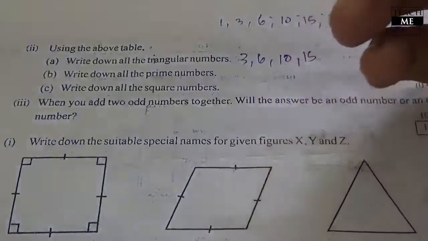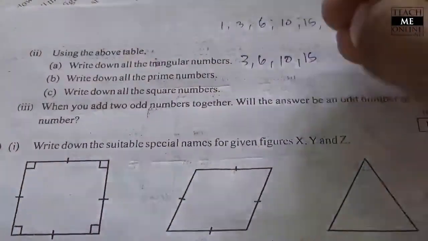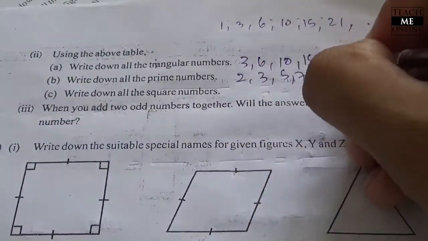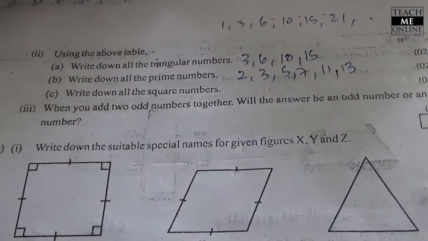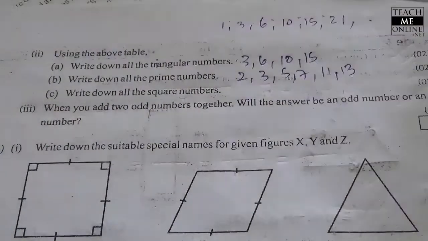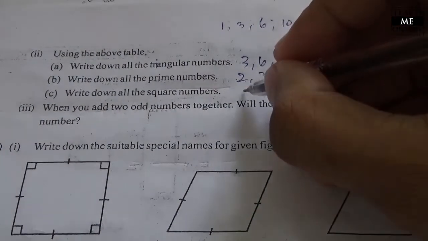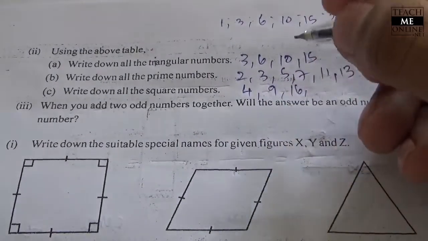Prime numbers are all the ones we put in the first circle, that is 2, 3, 5, 7, 11 and 13. And finally we have square numbers. Square numbers are also given in here. One is not there. We can use 4, 9, 16.